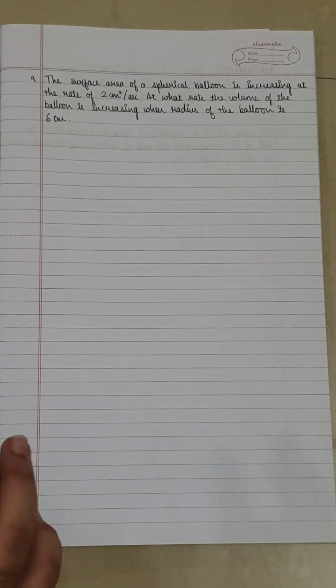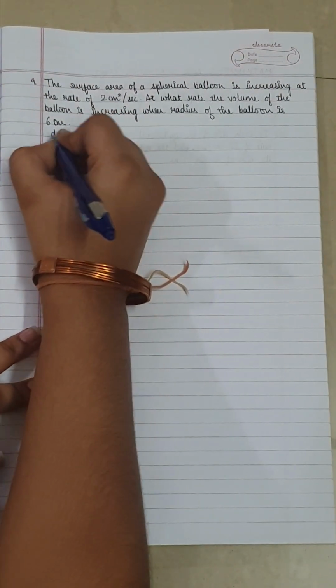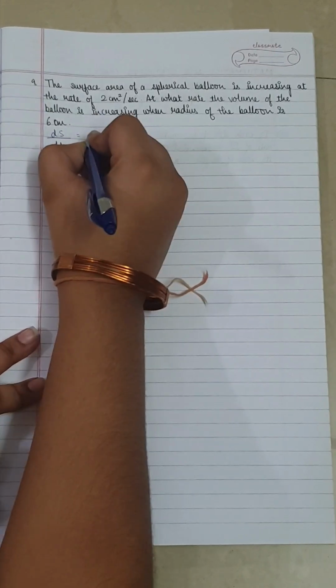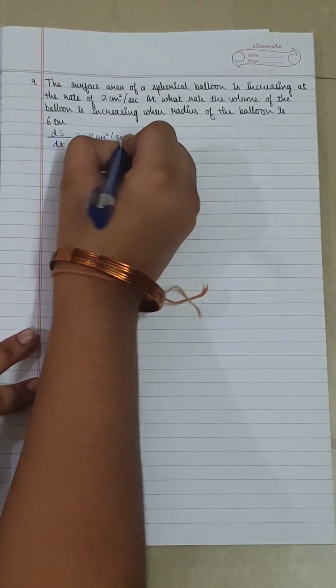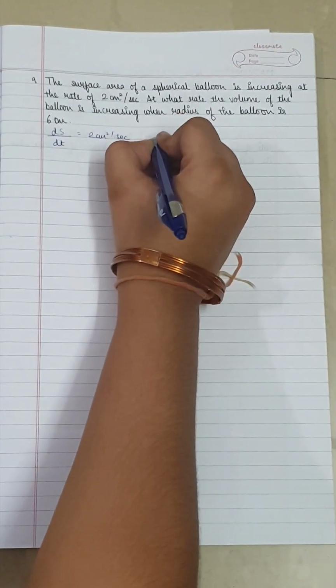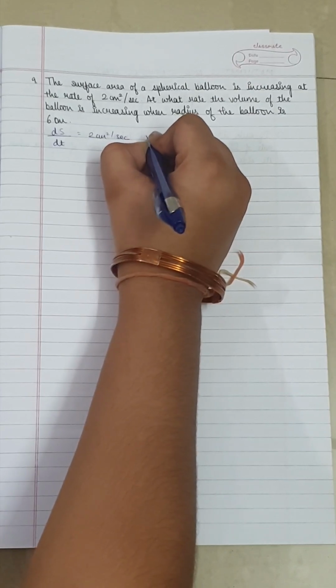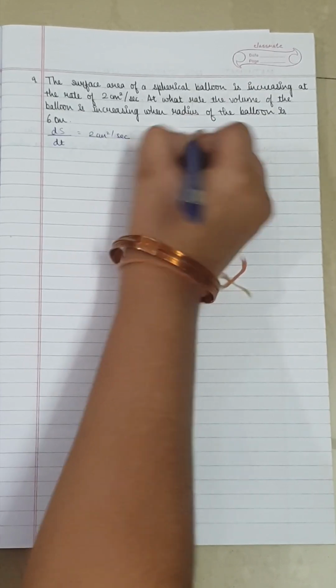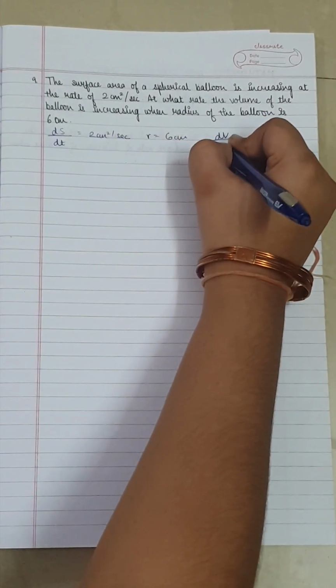So moving on to question number 9, we have the surface area of a spherical balloon is increasing at the rate of 2 centimeter square per second. At what rate is the volume of the balloon increasing when the radius of the balloon is 6 centimeters? So we have ds by dt is equal to 2 centimeter square per second, and we also have that the radius of the balloon, that is r, is equal to 6 centimeter. You have to find dv by dt.